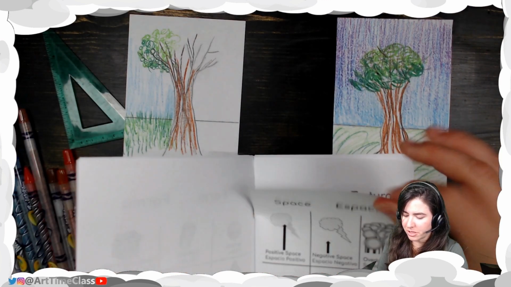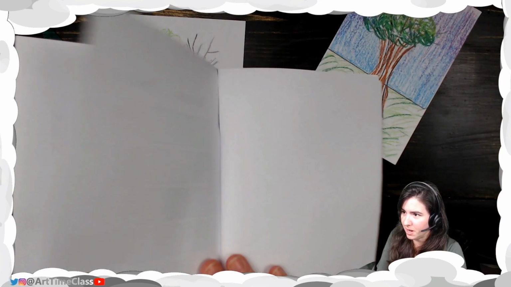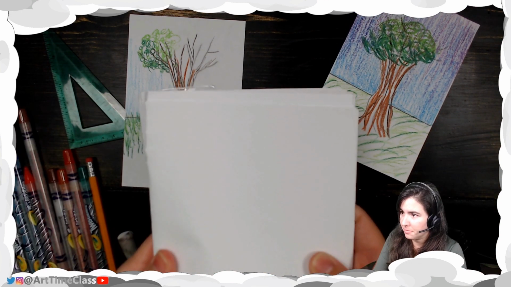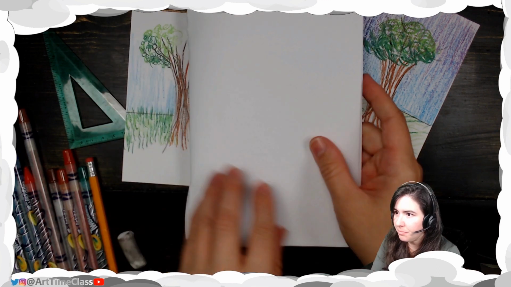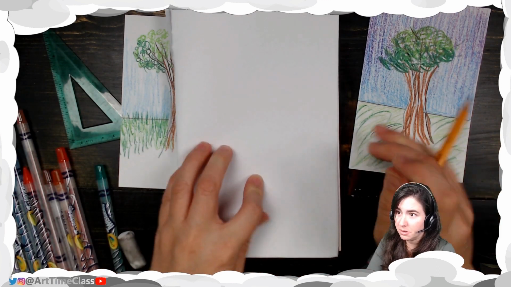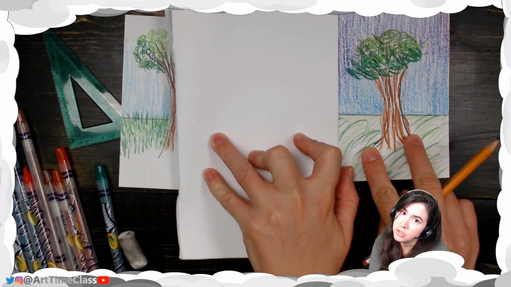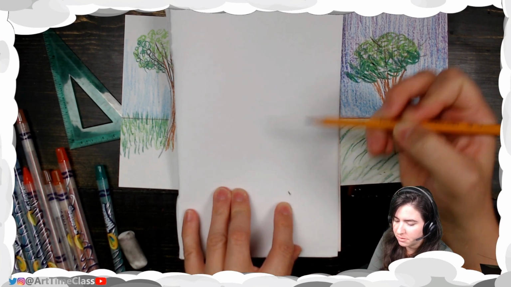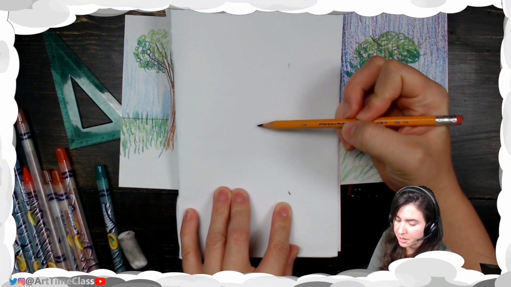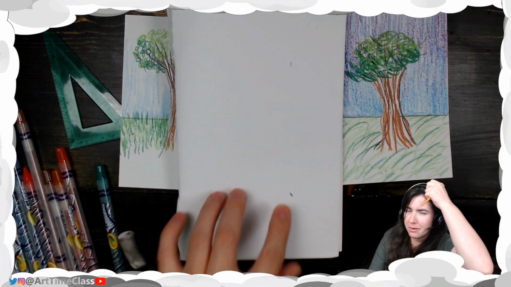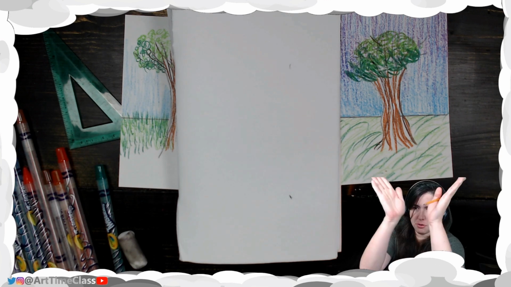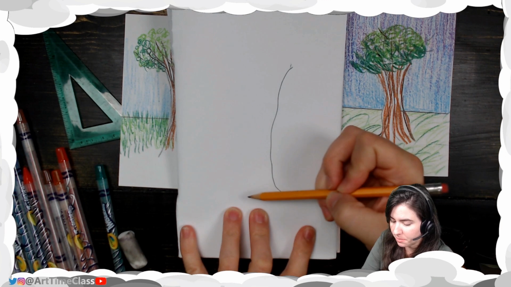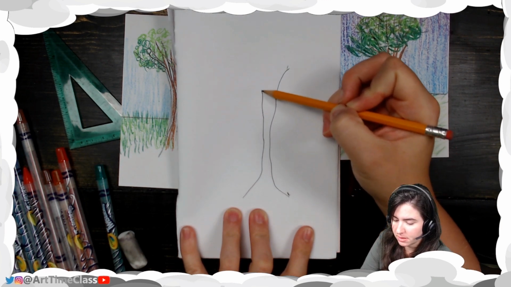So in your sketchbook or on your paper, go ahead and find a white sheet of paper. I'll use this one. And you're going to start with a pencil. I like to start with two sort of like a wiggle squiggle type line from here up, but I want it to come in a little bit because I kind of want to create like a shape for my tree, like so. And then I'm going to do another one like this.